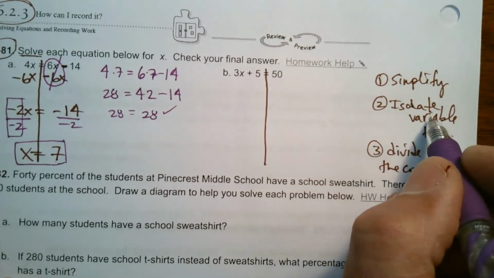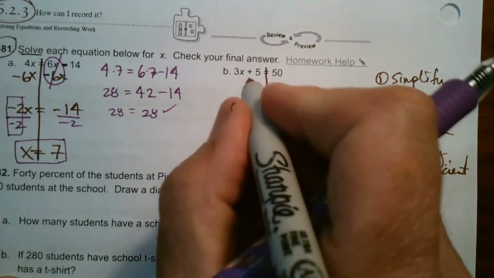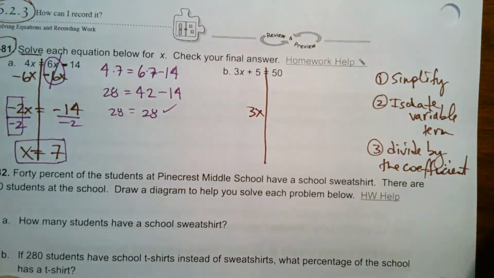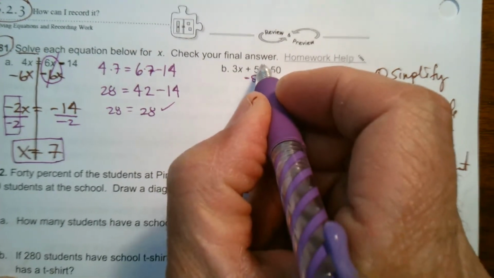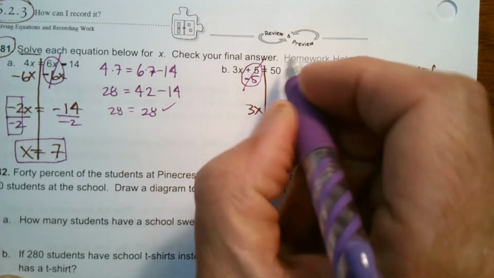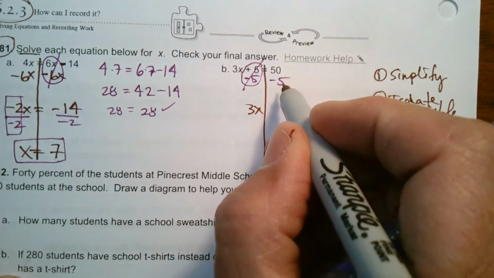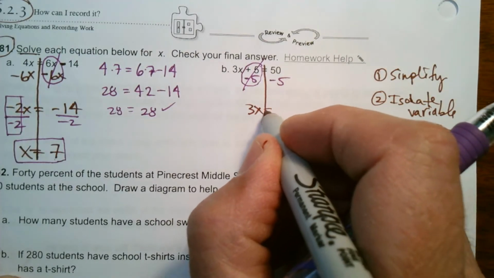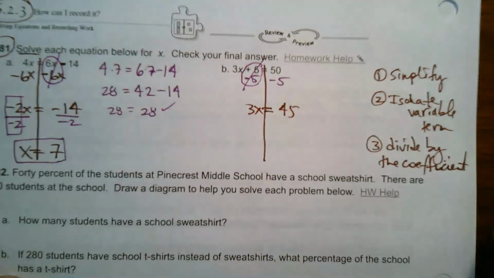3x plus 5, 50, just 50 by itself. So done with that. Isolate variable term. That means get my variable term by itself. What I want is that 3x to be alone. So I've got to eliminate the 5 to make a zero pair here. So you're going to subtract 5, positive 5, negative 5, zeros out. What you do to one side, you do to the other. So now 50 and negative 5 give me 45. So I have 3x equals 45.